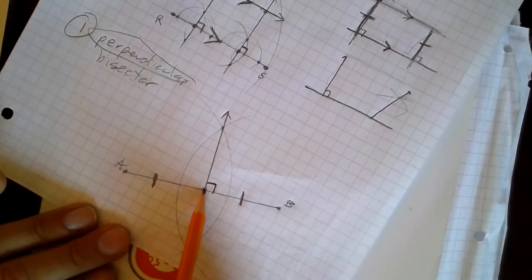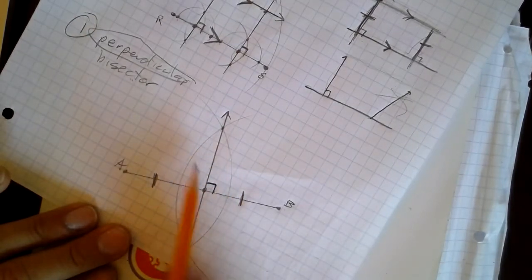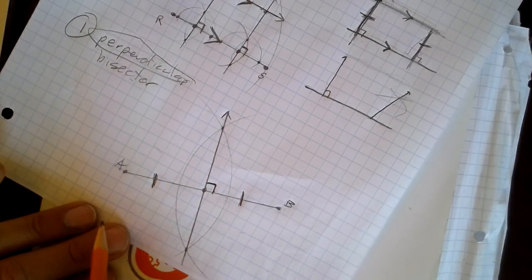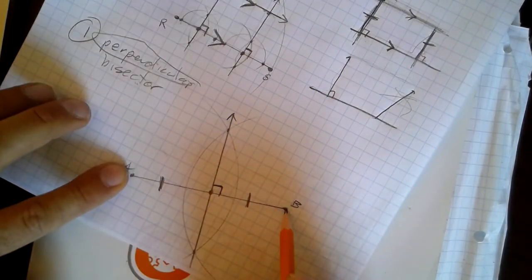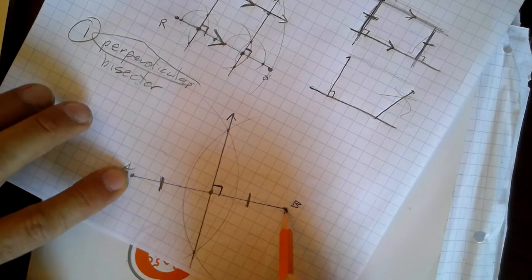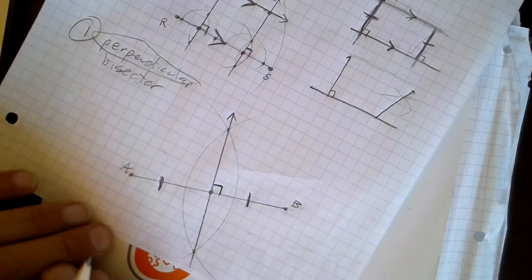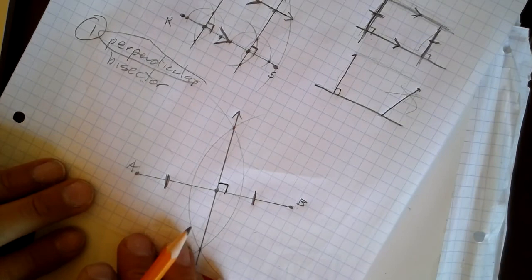We didn't have to find this point and then make our arc and then find the double fish. We didn't have to do a double fish more than once. So the perpendicular bisector is accomplished with just 1 double fish. What? No way. Yes way.